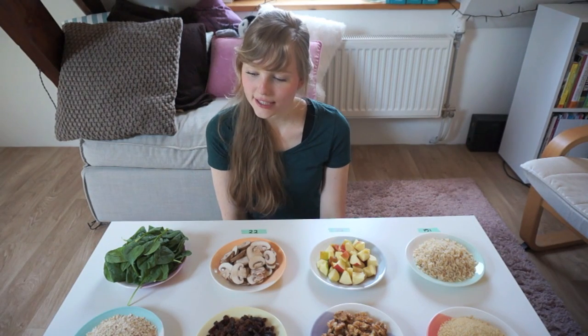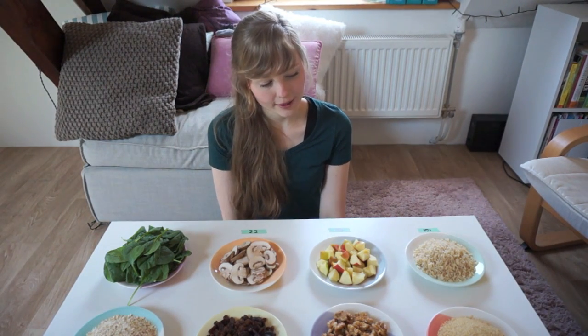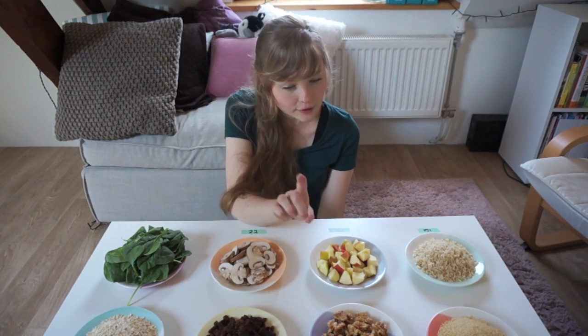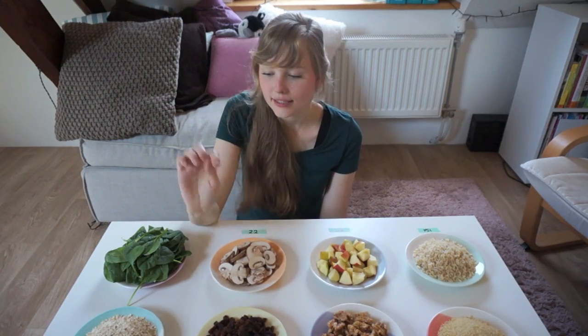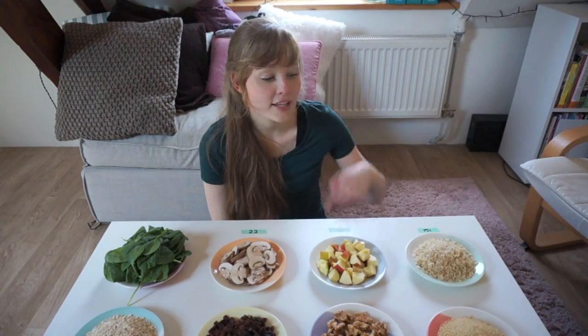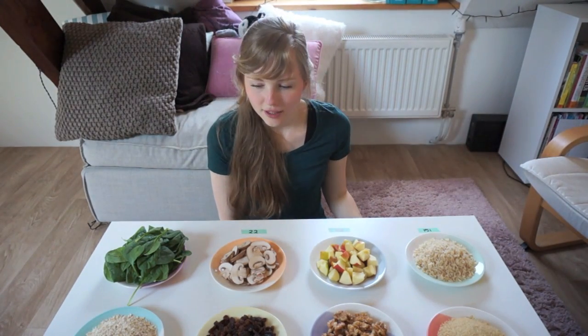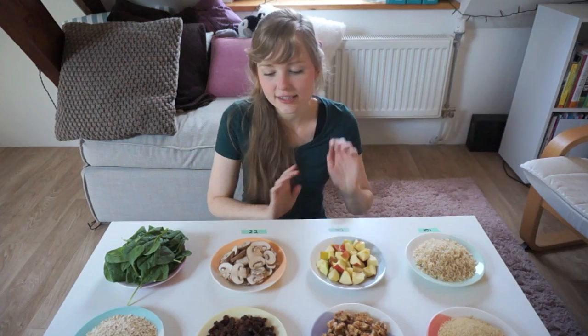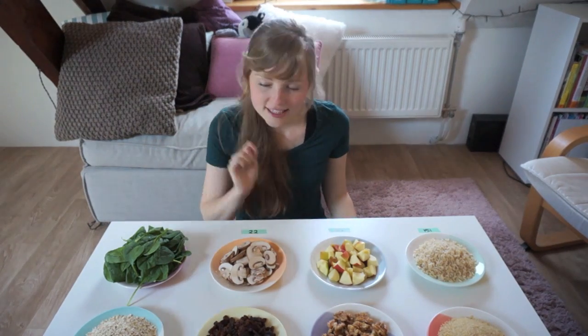Hey, I have the ingredients for a crumble right here. We have apples, we have walnuts, raisins, and oats right here. What do you know? And sugar. And we also have another meal. We have rice with mushrooms and spinach.